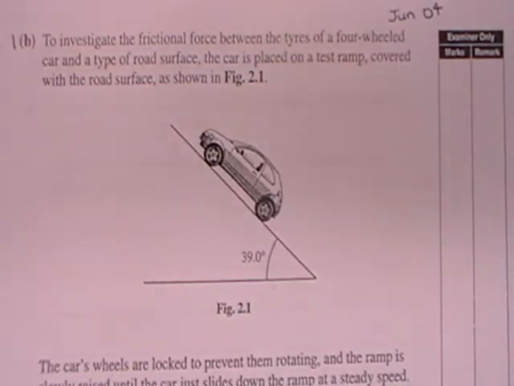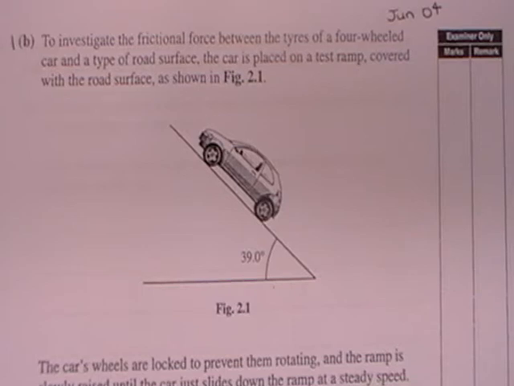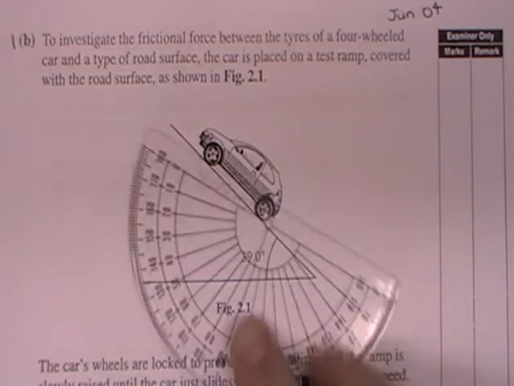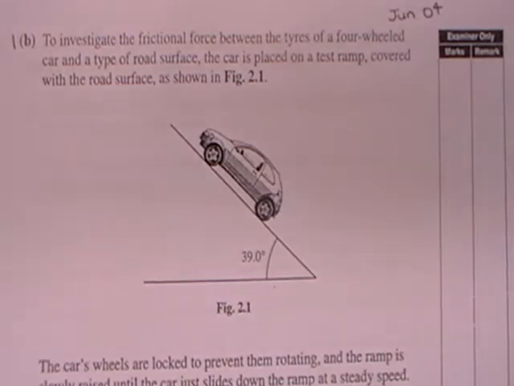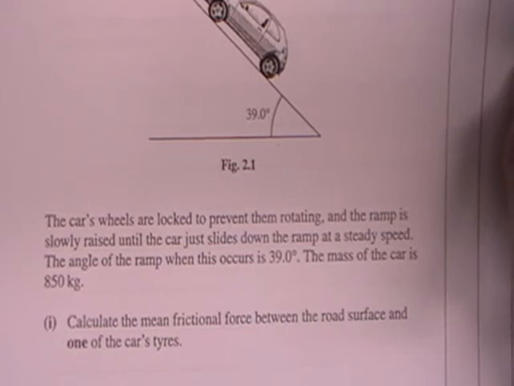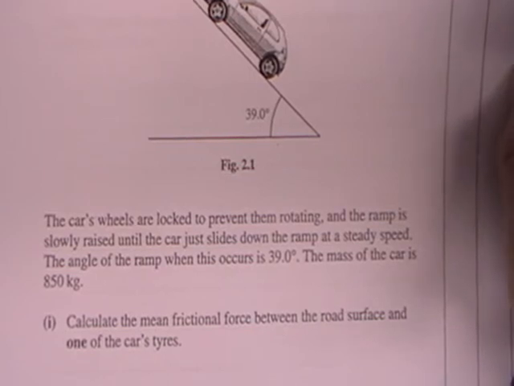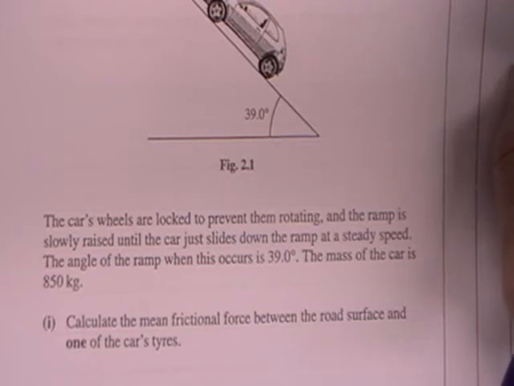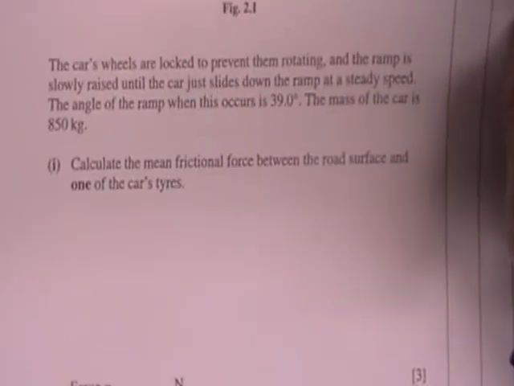To investigate the frictional force between the tyres of a four-wheeled car and a type of road surface, the car is placed on a test ramp covered with the road surface as shown in figure 2.1. And you can see that the car has been inclined at an angle here. The car wheels are locked to prevent them rotating, and the car is slowly raised until the car just slides down the ramp at a steady speed. The angle of the ramp when this occurs is 39 degrees. The mass of the car is 850 kilograms. Calculate the mean frictional force between the road surface and one of the car tyres.